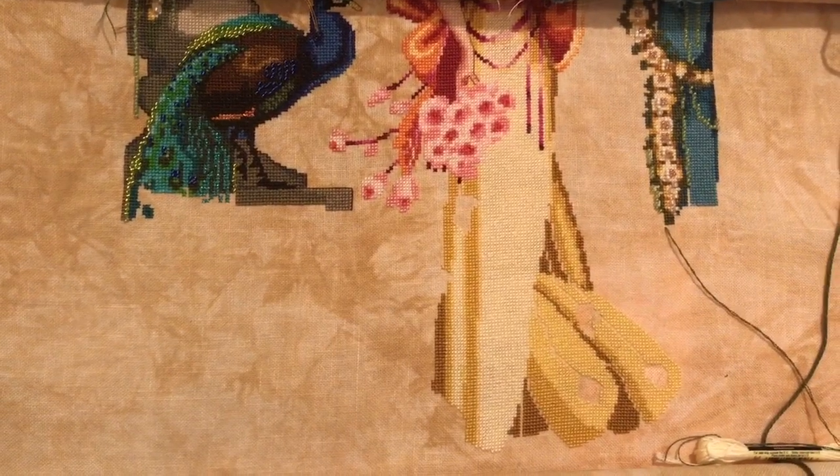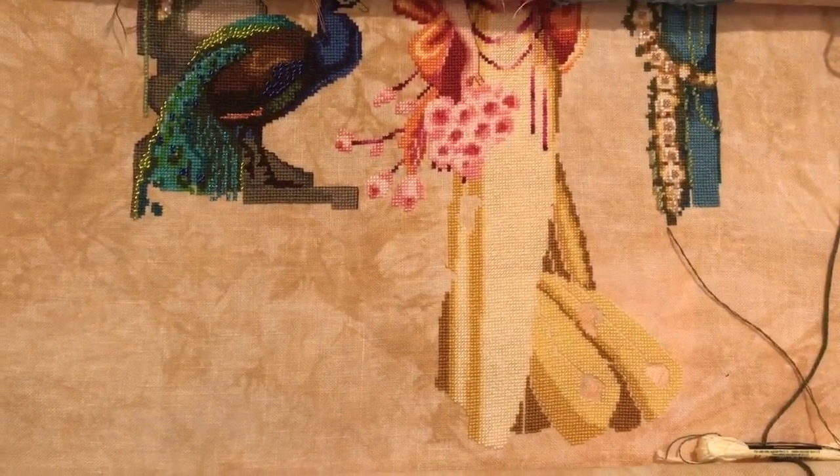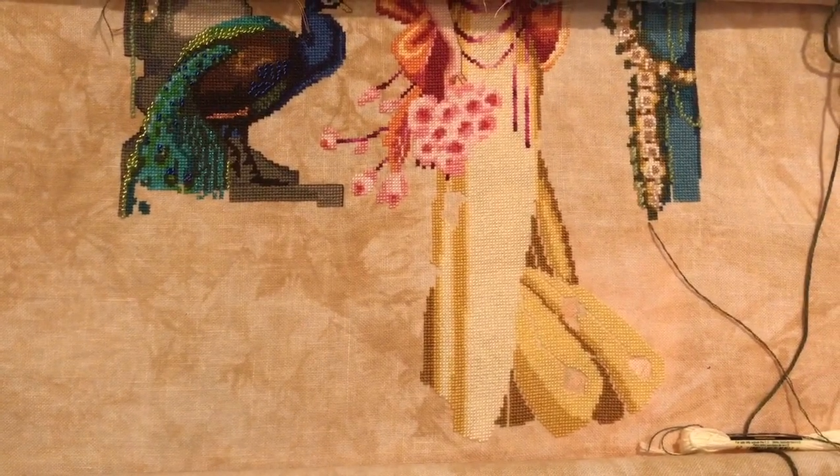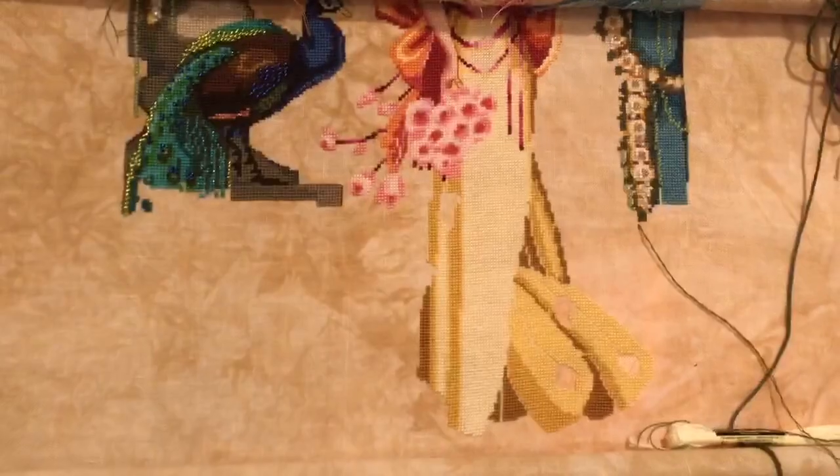Someone pointed out that there are a lot of yellow dresses in Mirabilia land, and so this is another yellow dress pattern, but I think she's looking gorgeous, and I can't wait to finish her.